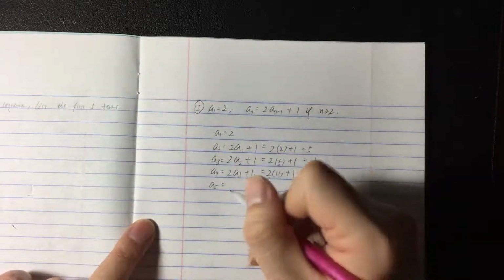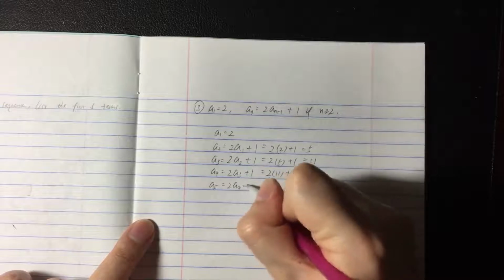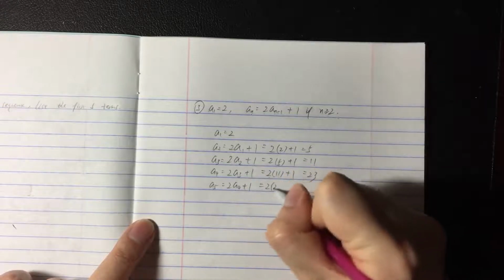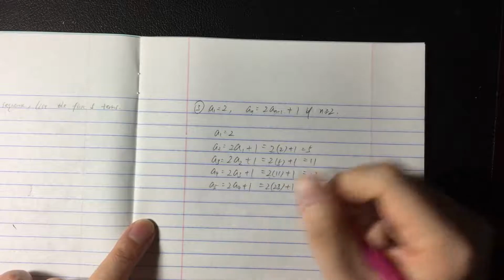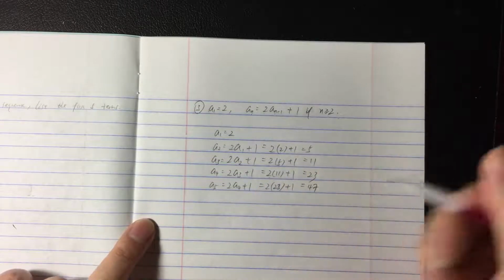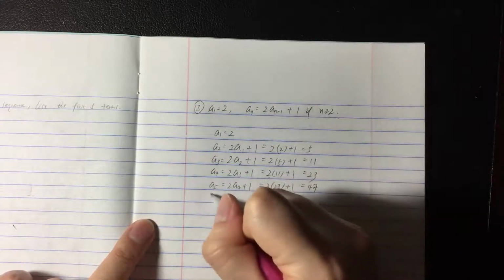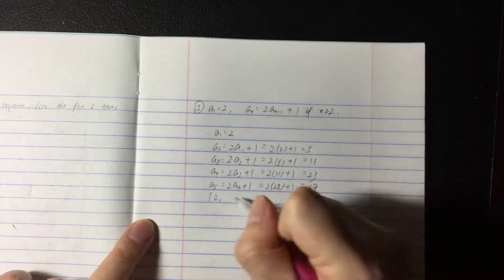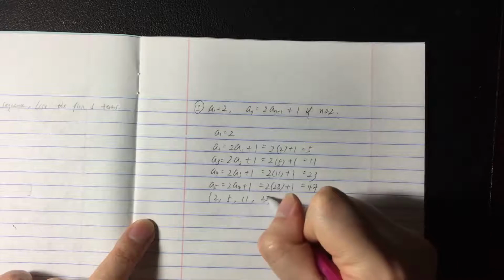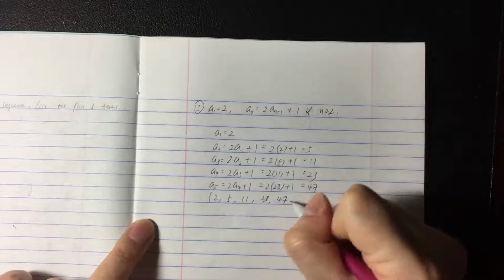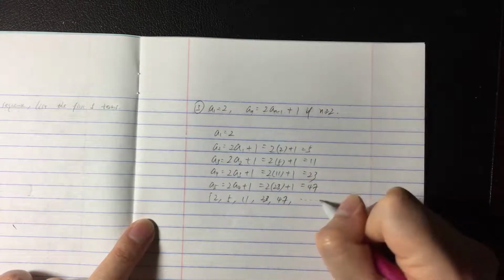A sub 5 is 2 times a sub 4 plus 1. A sub 4 is 23. 2 times 23 plus 1 is 47. So the first 5 terms of the sequence are 2, 5, 11, 23, 47. That's the first 5 terms of the sequence.